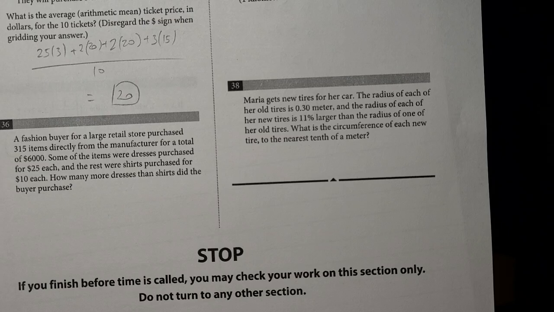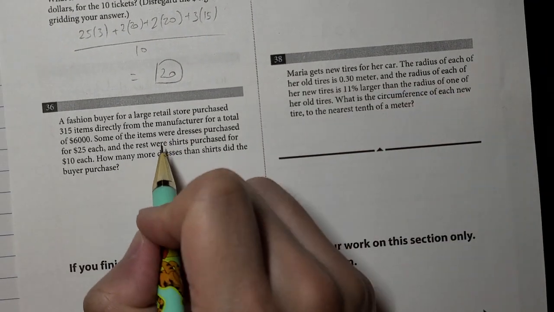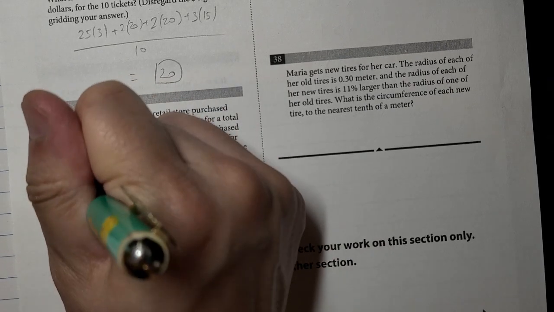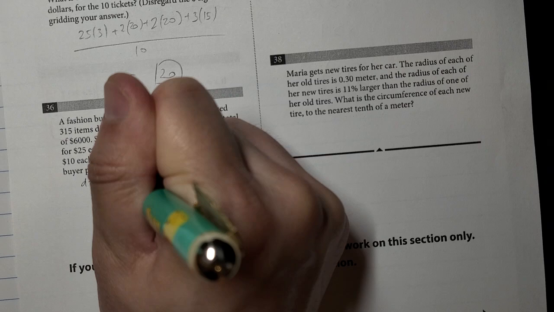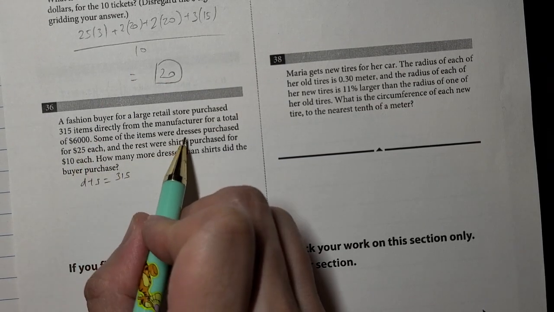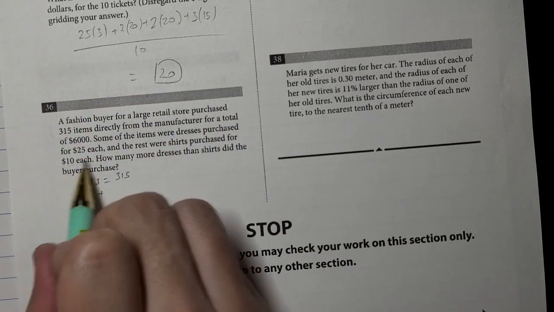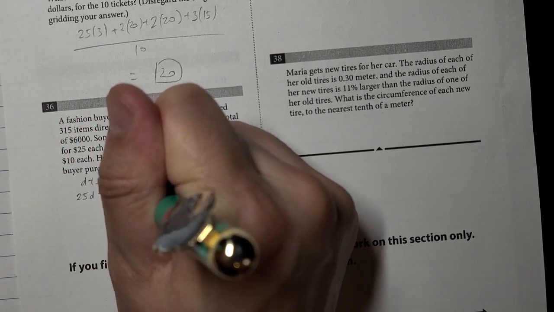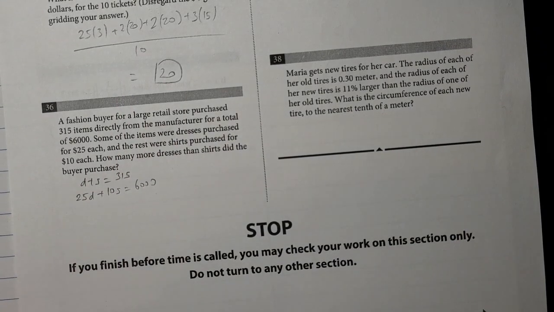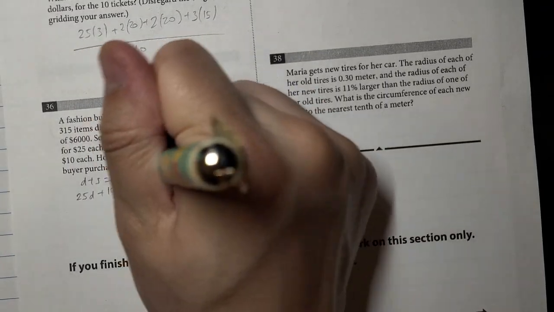This is a system of equations. You set up 2 equations with the 2 unknowns. Okay, so if D is for dresses, S is for shirts, D plus S, there's 315 items total. And the total is $6,000, and dresses were 25 each, so 25D plus $10 each for each shirt, so plus 10S is 6,000. If you have a graphing calculator, you can just graph these 2 equations and find the point of intersection. If not, you got to do a little more work.